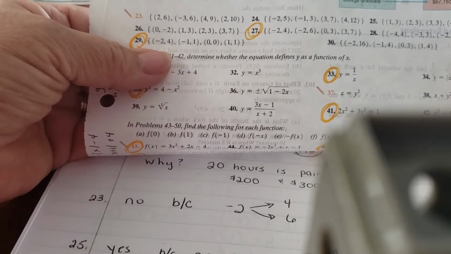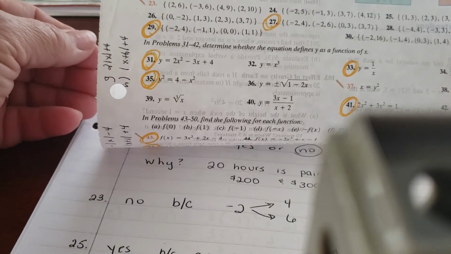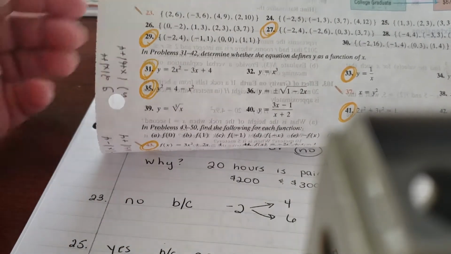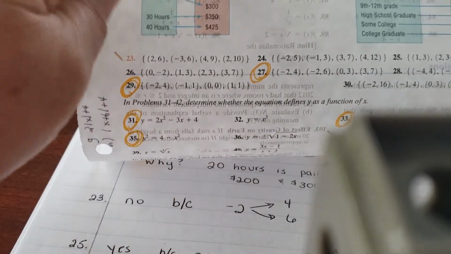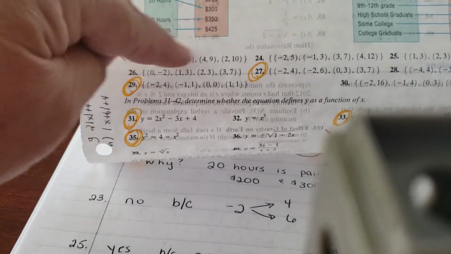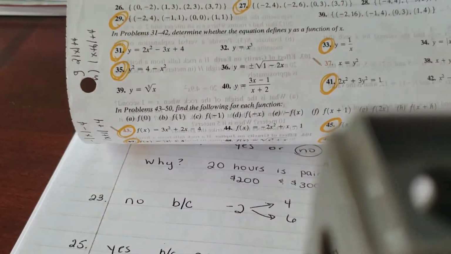So, to recap, a function is a set of ordered pairs where every x is paired with one and only one y. One way to show that pairing is through a mapping. Another way to show that pairing is through a list of ordered pairs.